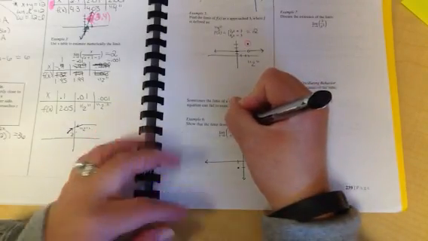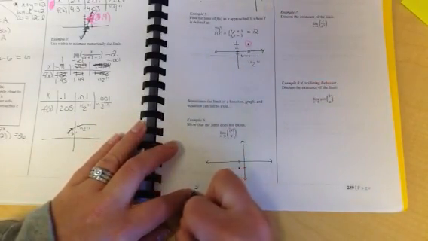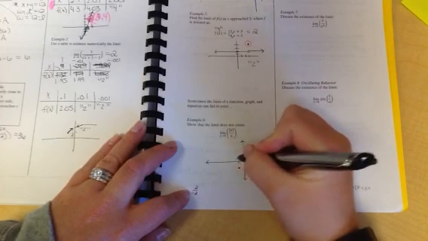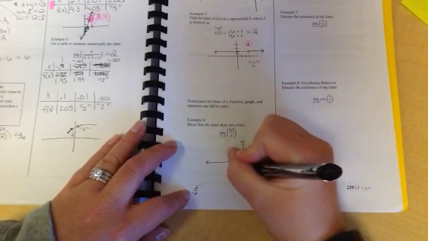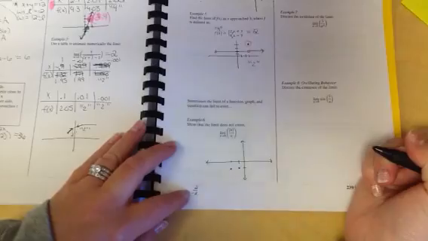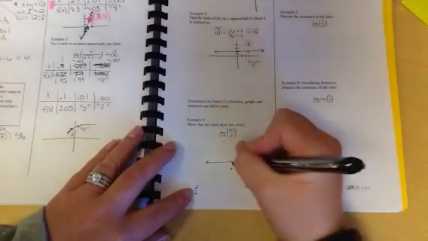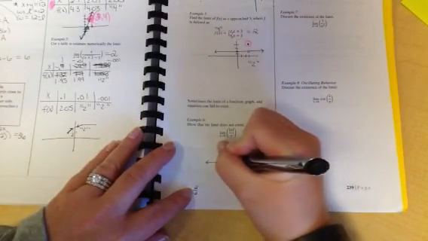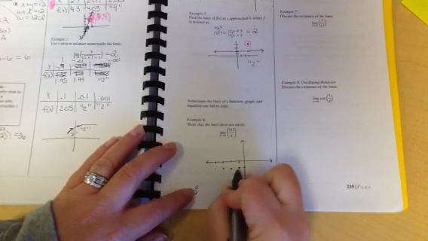If I were to plug in -2, you're going to get a 2 over a -2, which is still going to be -1. And at this point, I bet you can see the pattern is that this is going to kind of be like this. So.